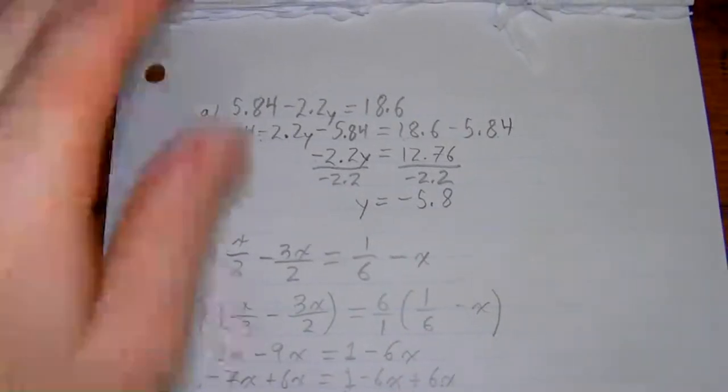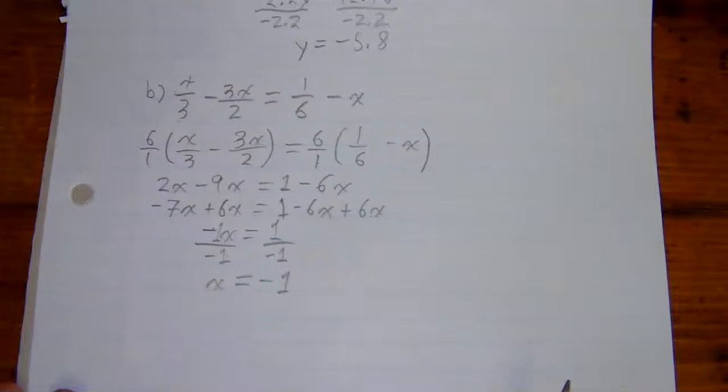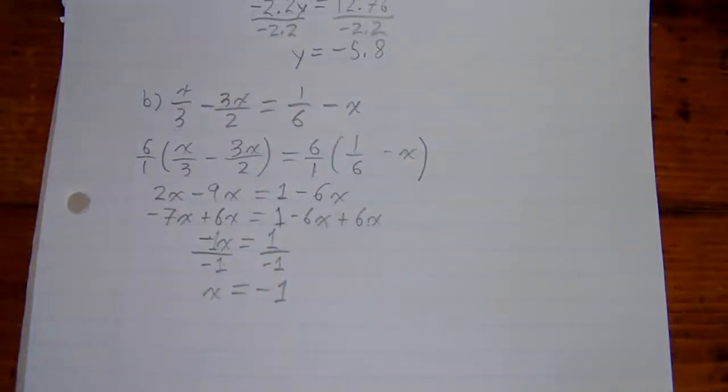Oh, and you can't see what I just did. My apologies. Let me get that back on the screen. There we go. Okay. So hopefully that gives you a good sense of how this works.